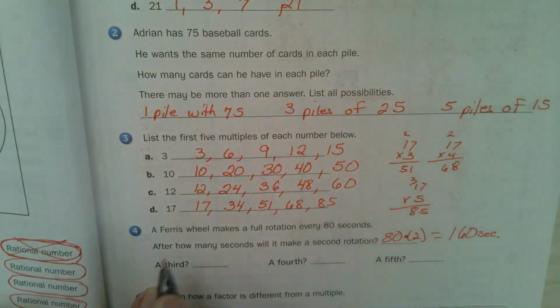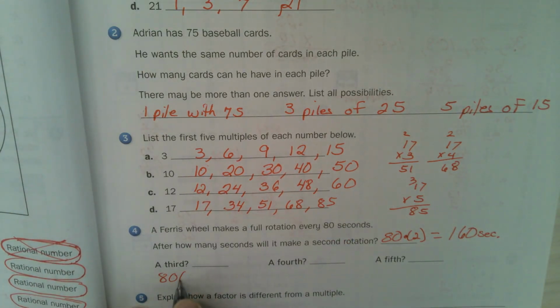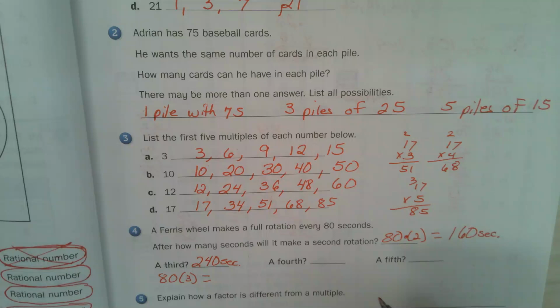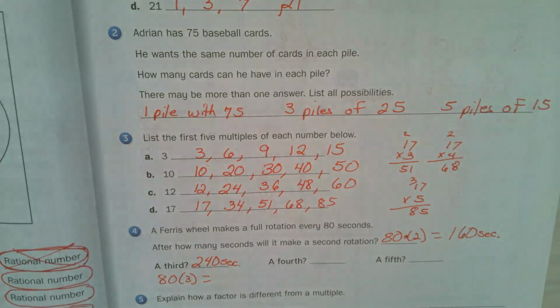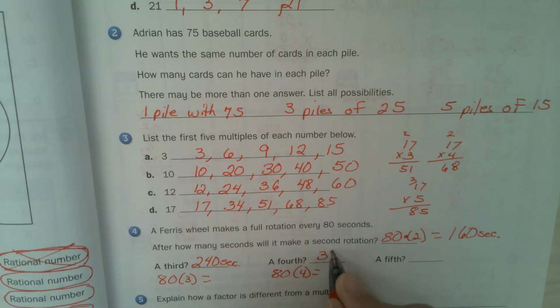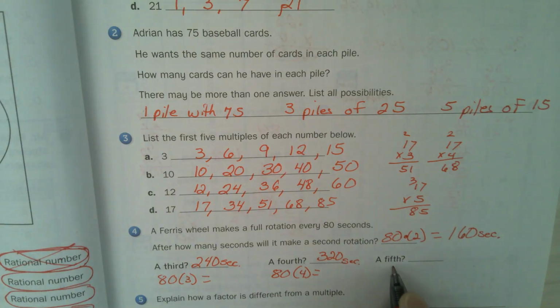A third one, 80 times 3 equals 240 seconds. A fourth one, 80 times 4, 320 seconds. A fifth one, 80 times 5, 400 seconds.